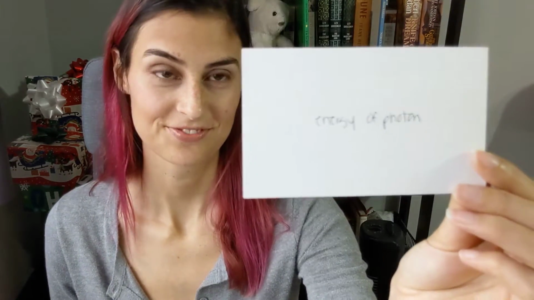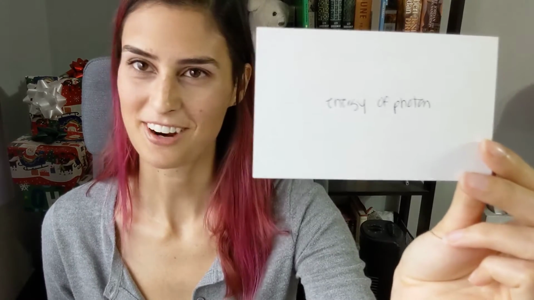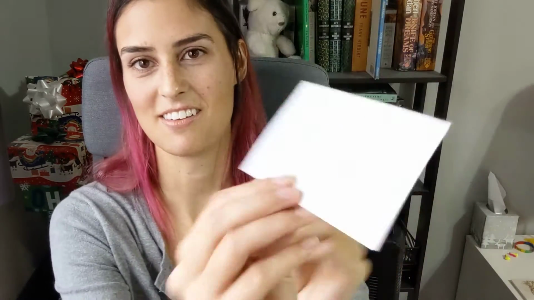Energy of a photon. This is E equals hf, where h is Planck's constant and f is the frequency of the electromagnetic radiation.